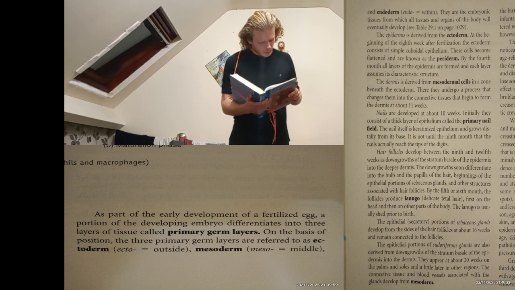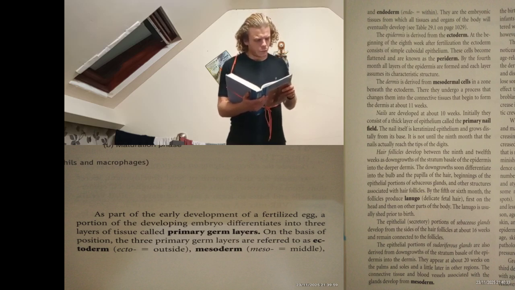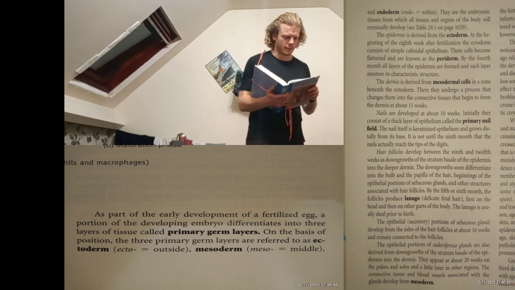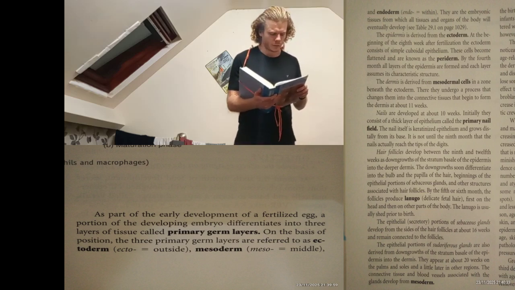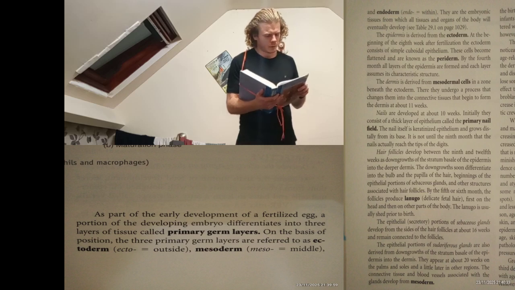distal as keratinized epithelium. Hair follicles develop between the 9th and 12th weeks as downgrowths of the stratum basal of the epidermis into the deeper dermis.